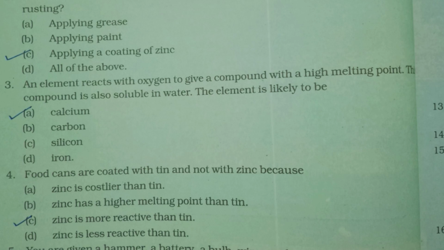Question number 3. An element reacts with oxygen to give a compound with a high melting point. The compound is also soluble in water. The element is likely to be: calcium, carbon, silicon, or iron. Now option A is calcium.